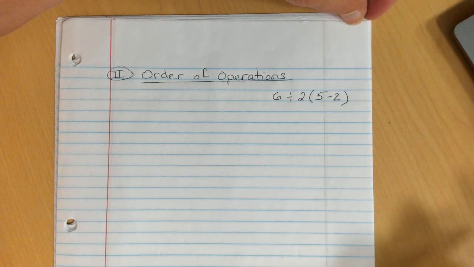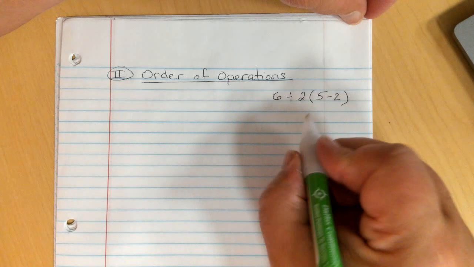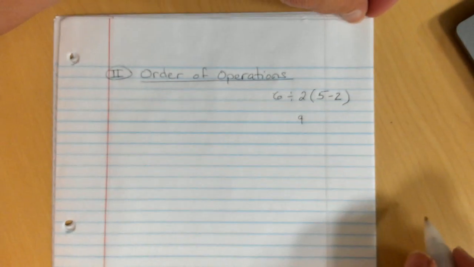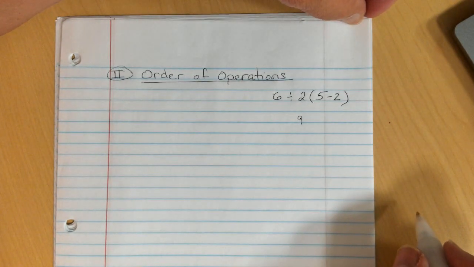What's this answer going to be? It's 9? Anybody else have another answer? There's another answer you can get.